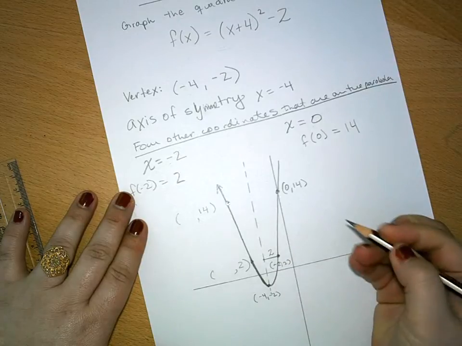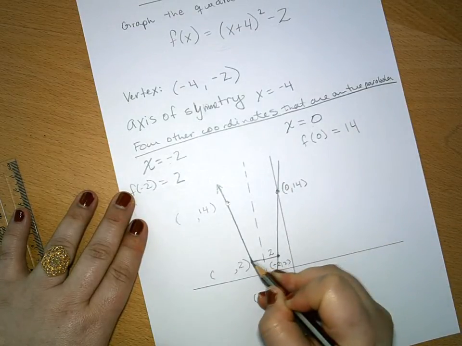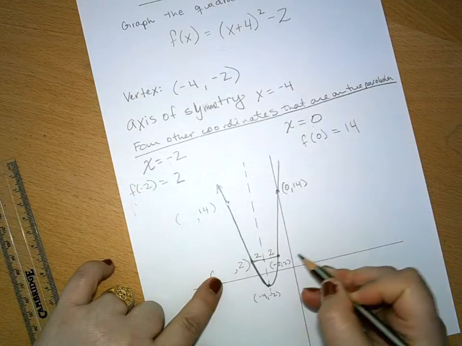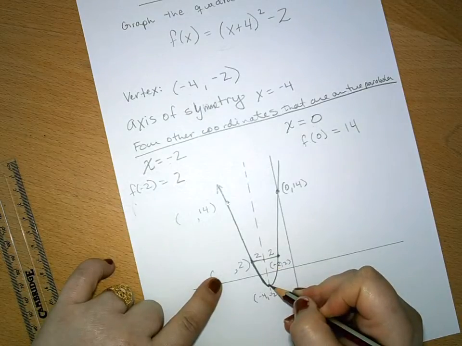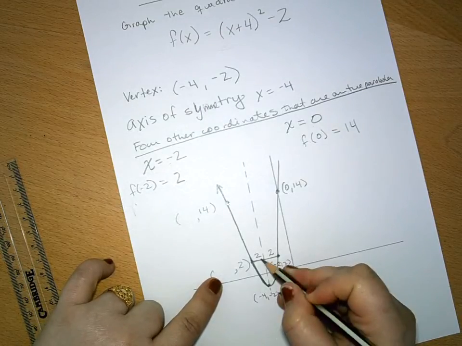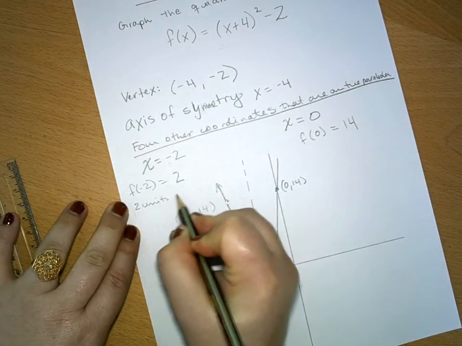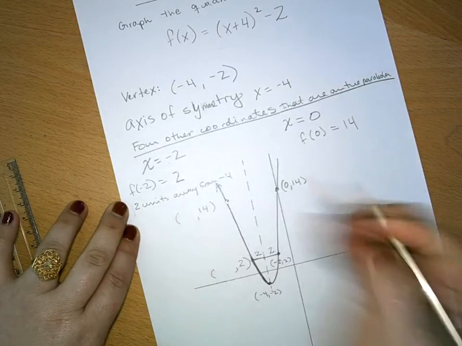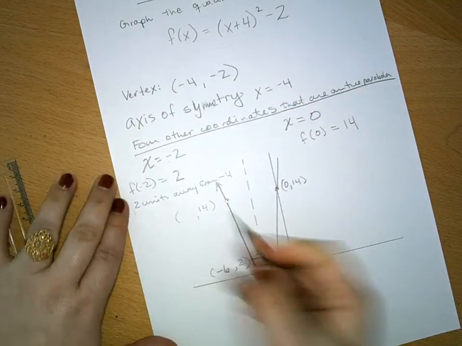That's 2 units, right? -4 and -2 are 2 units away. That means that this x coordinate here is also going to be 2 units away from the axis of symmetry. So 2 units away from -4 is going to be the coordinate -6.